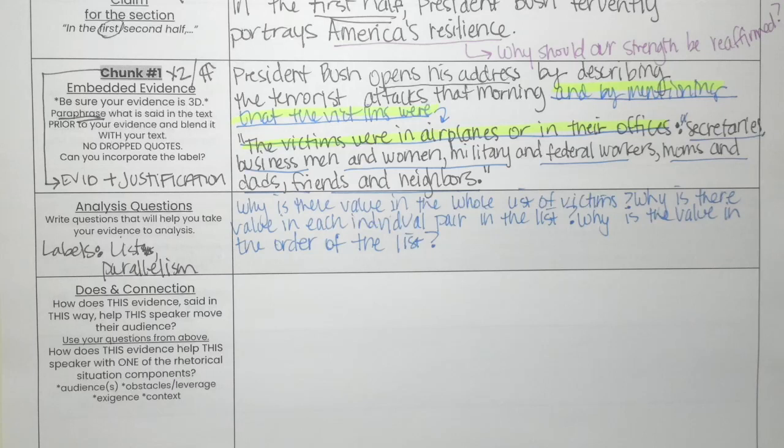Does that make sense? So as I would be writing the analysis for this, I would be thinking that in my head. Okay, here's my piece of evidence. I like the list. What is the whole list? Like, what's the value in that whole list? Then the answer to that is my analysis. Then I'd go, okay, now it's the whole list. Now what do those individual things mean? Like, what do they represent? So that's kind of my process of thinking through it.